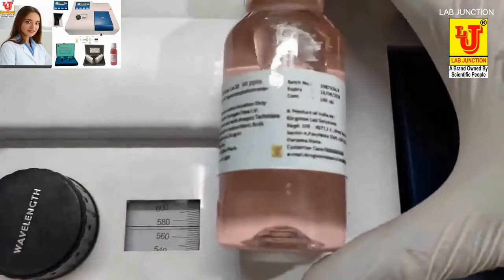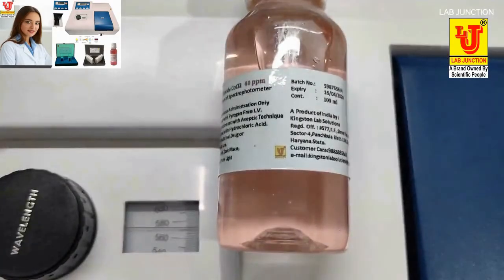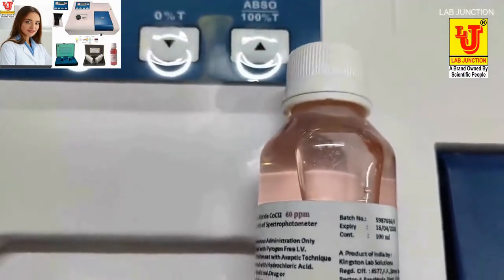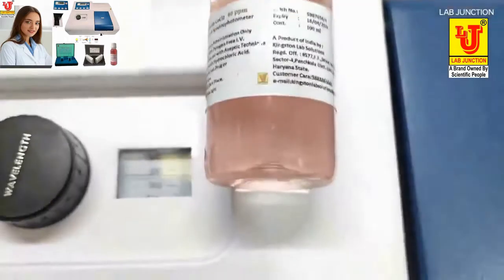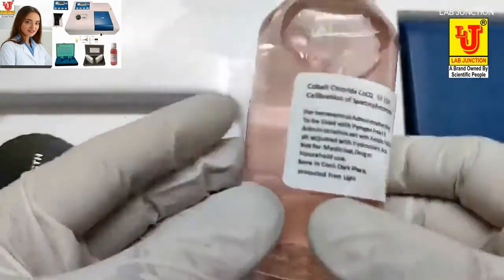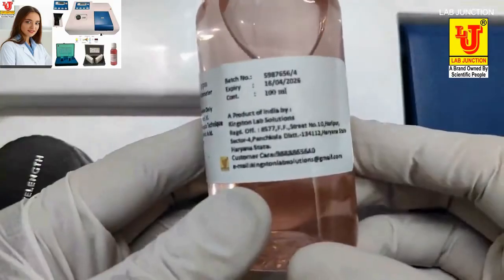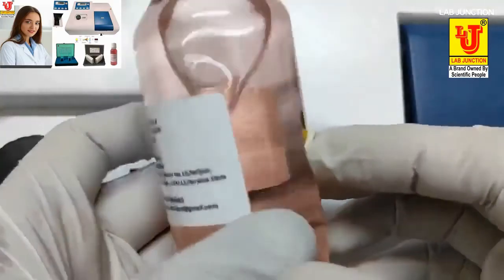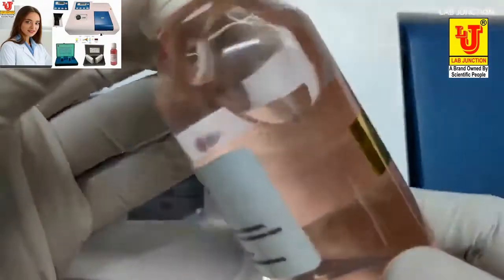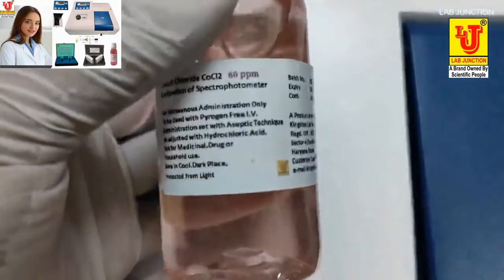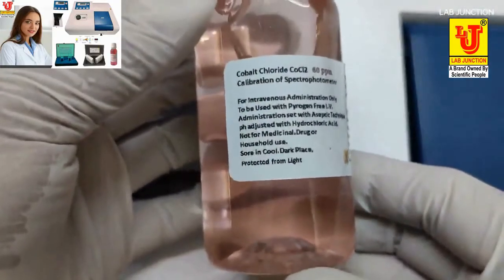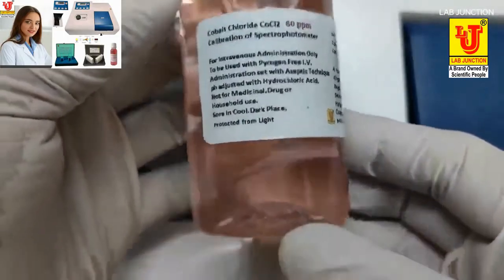Standard solution CuCl2 for calibration in concentration mode or factor mode (60 ppm concentration).